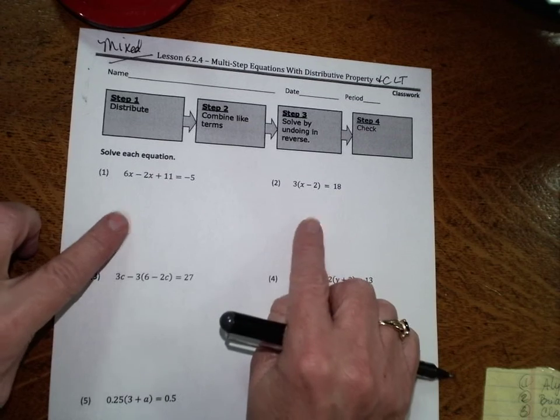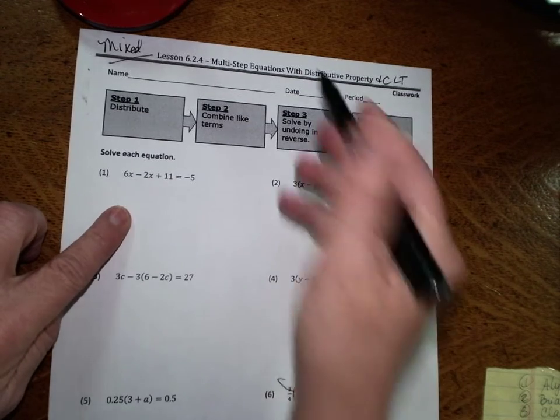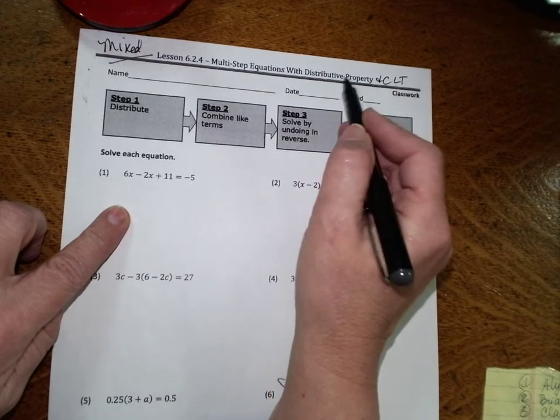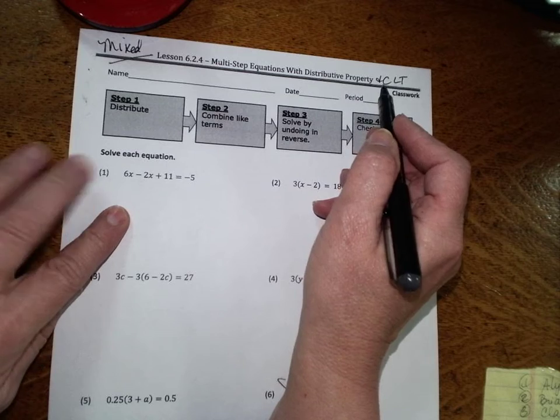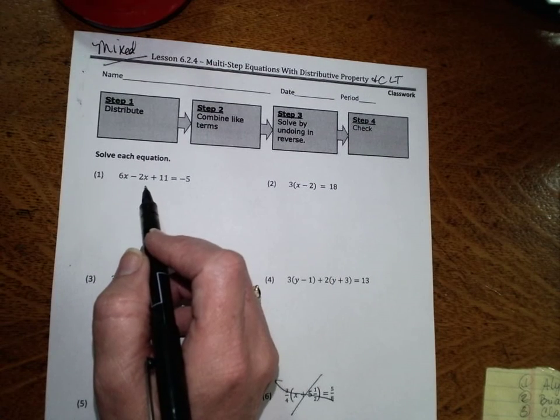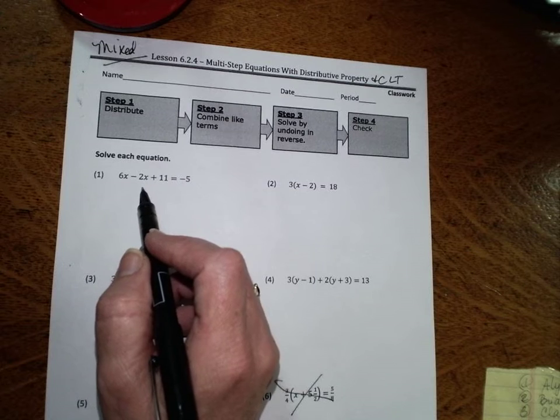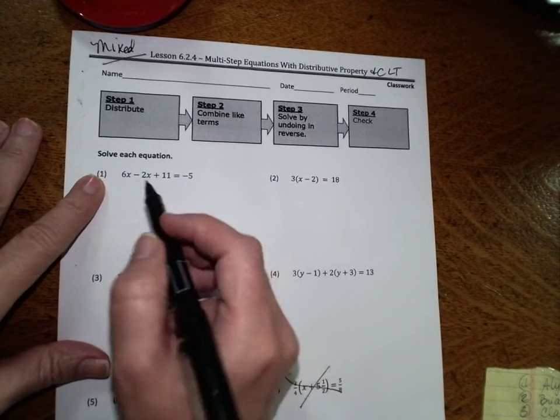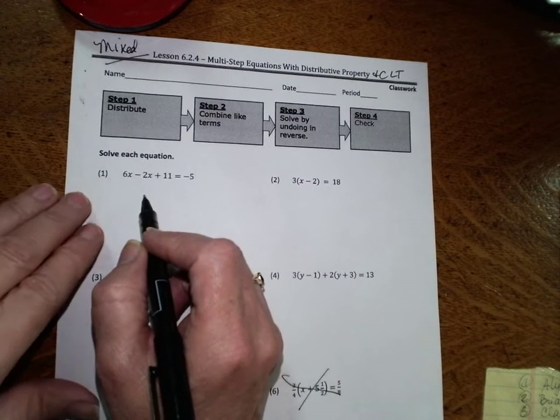So these first two problems actually don't have both the distributive and combining like terms together. So looking here, we have, I'm trying to get this ready for tomorrow. Sorry guys, it's loud. I'm trying to do it during class.